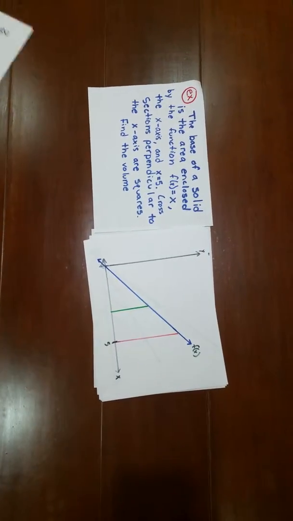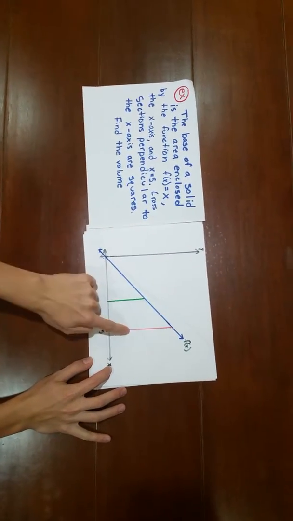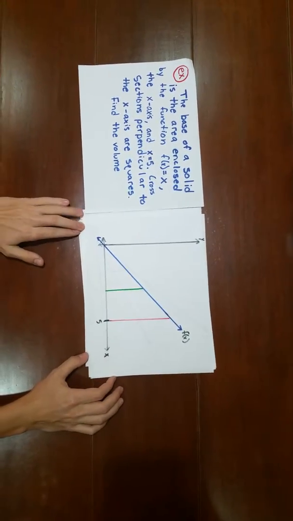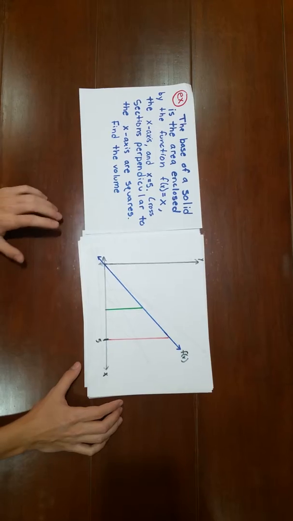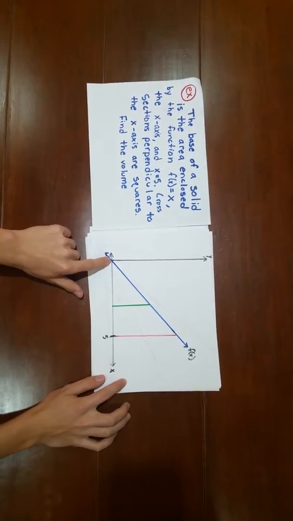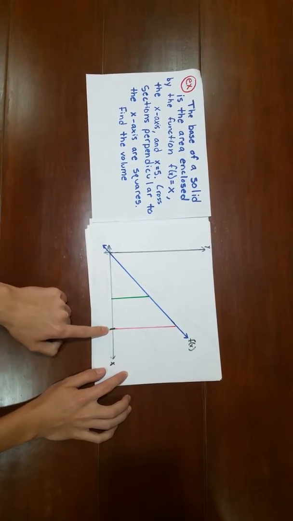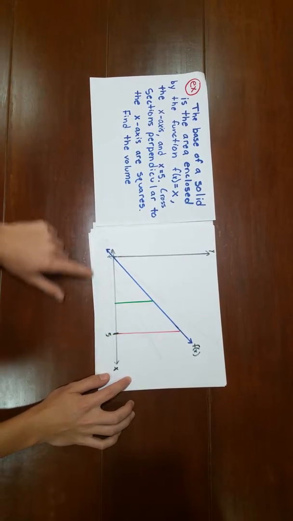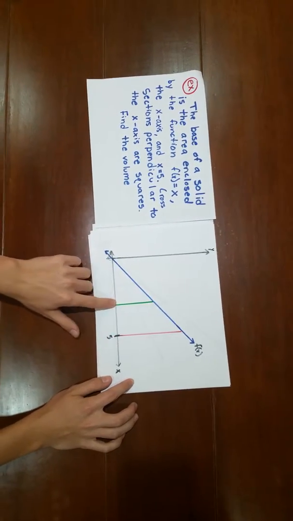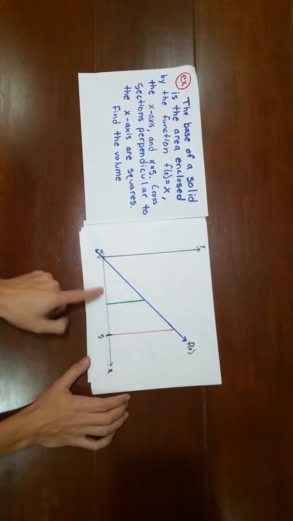Now here, once again, we have our f of x is equal to x, x is equal to 5, and the x-axis. And this green line here is showing the base of a cross-section arbitrarily located at some x value from where f of x crosses the x-axis, which is at 0, and at x is equal to 5. So it's just bounded here by those x values. And this is an arbitrary base of a cross-section located arbitrarily between those bounds.